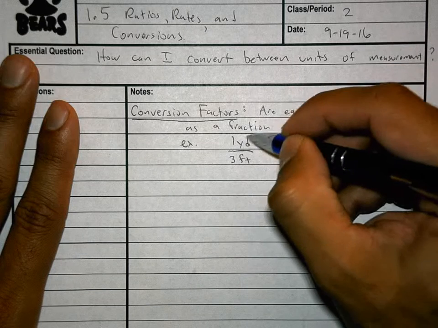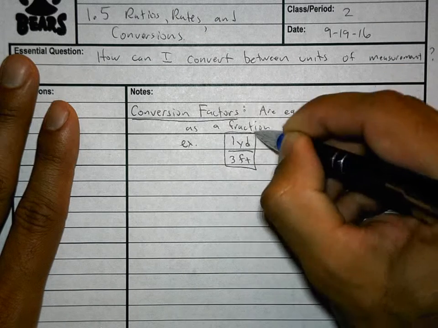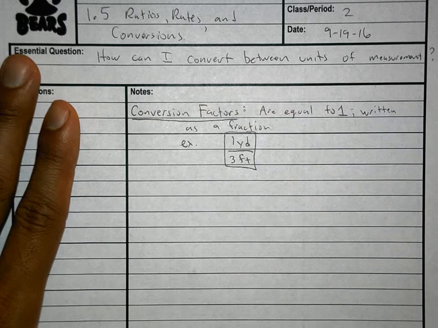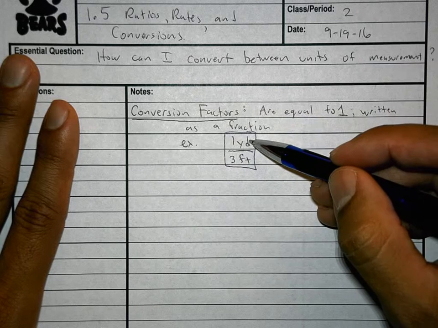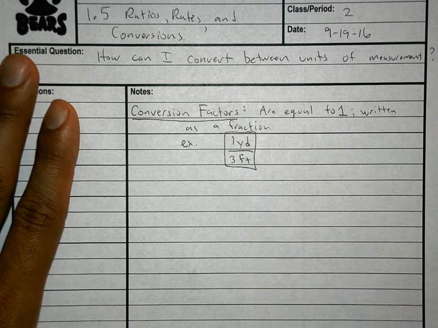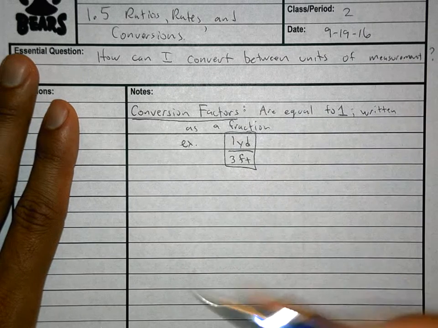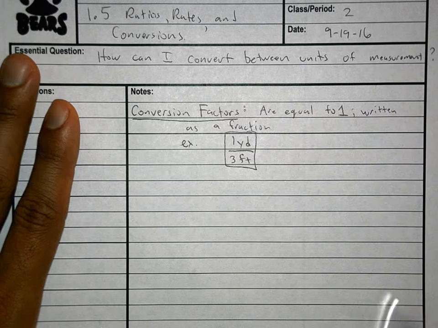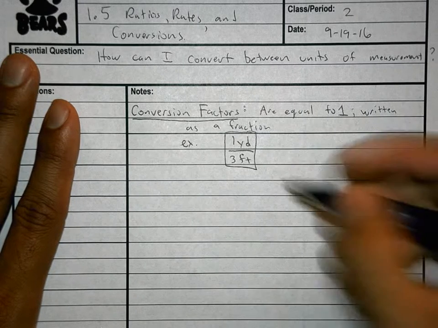That is a conversion factor. Because 1 yard is the same thing as 3 feet, we can multiply by 1. If we multiply by something like this, we're multiplying by 1 and it's going to be itself.